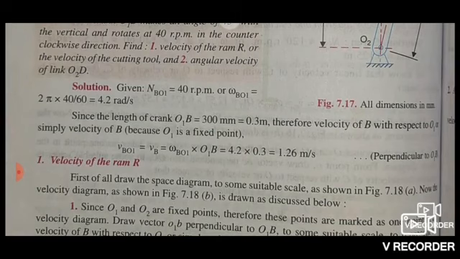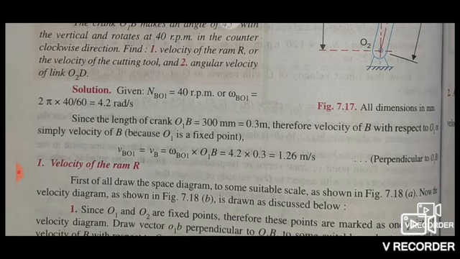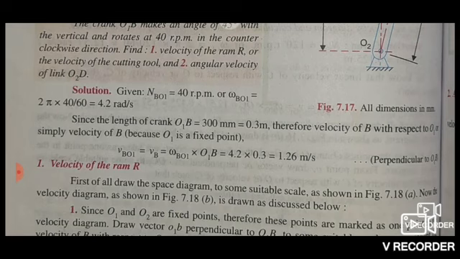For this, the data given are N_BO1 equal to 40 rpm. So omega_BO1 equals 2 pi times 40 by 60, that is 4.2 radian per second. Since the length of crank O1B equals 300 mm equals 0.3 meter, the velocity of B with respect to O1, simply the velocity of B, because O1 is a fixed point, V_BO1 equals V_B equals omega_BO1 multiplied by O1B, that is 4.2 into 0.3 equals 1.26 meter per second, perpendicular to O1B.